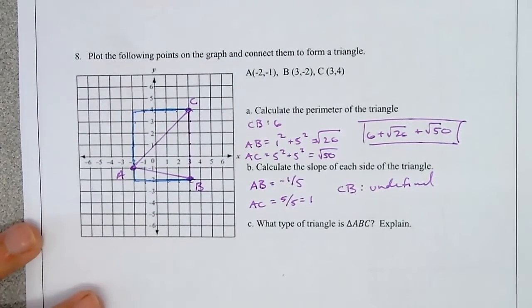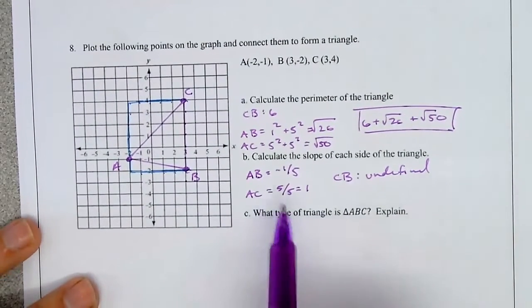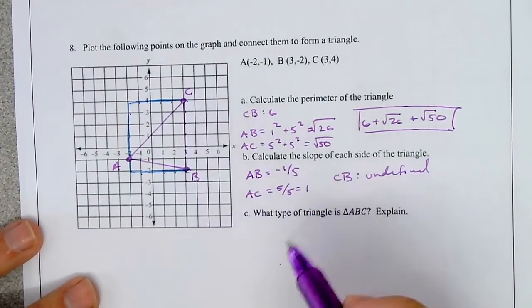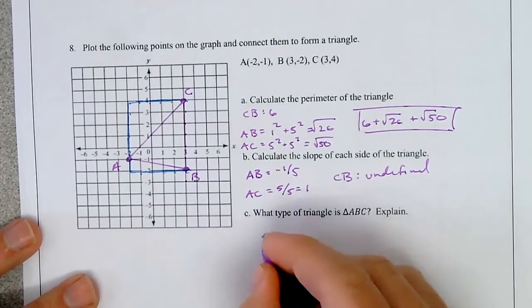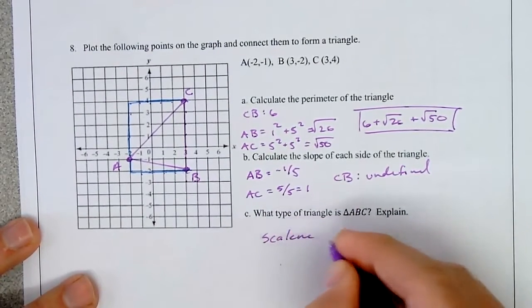Okay, so then it's asking what type of triangle it is. Well, none of the side lengths are the same. So let's just call it a scalene triangle.